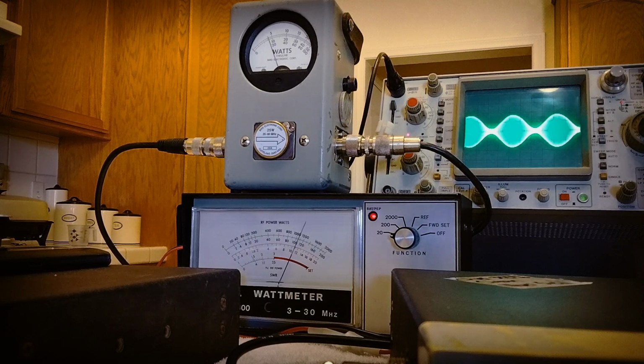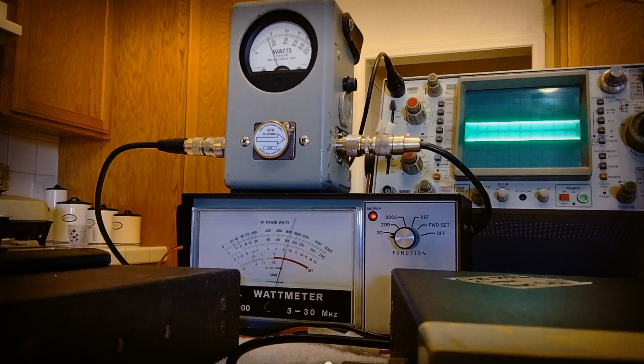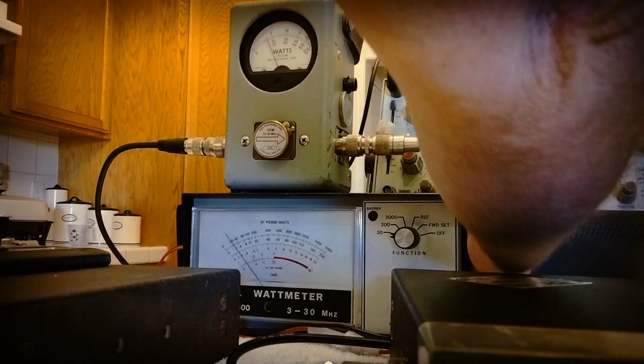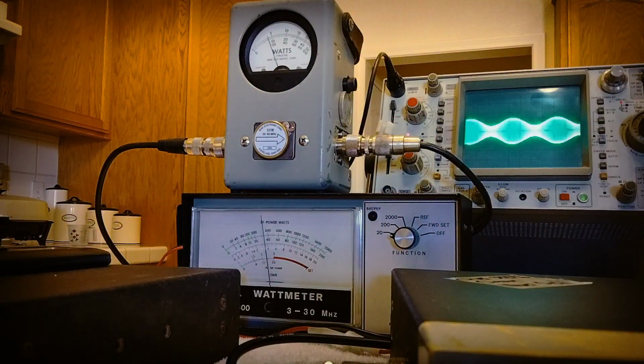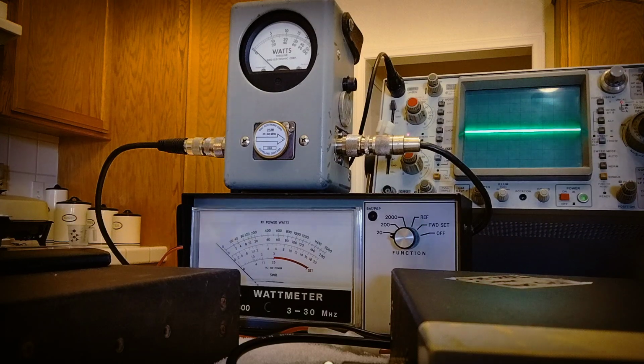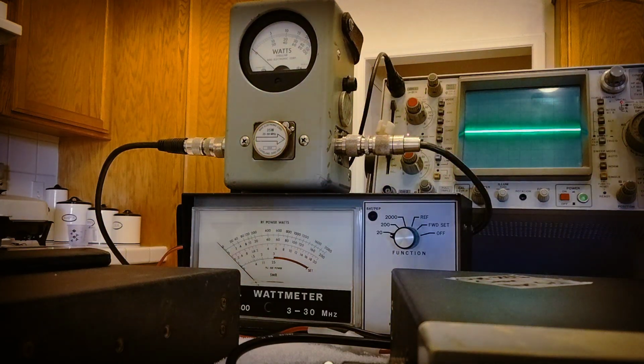Peak goes up about 3 times because that's only about 80% modulation. If it was 100% modulation, that would go up 4 times the carrier. Not double like some people say on the internet, it goes up 4 times at 100% modulation. But you can see on average, power doesn't change.